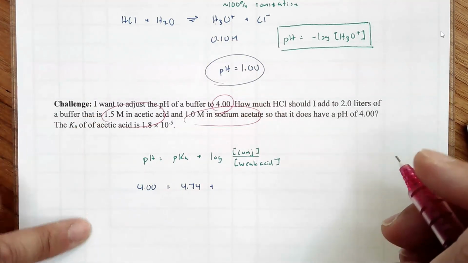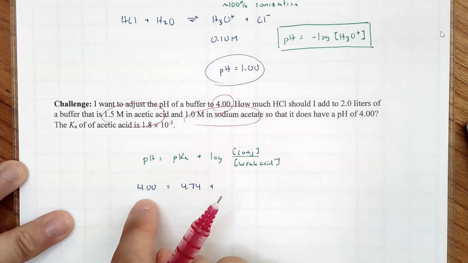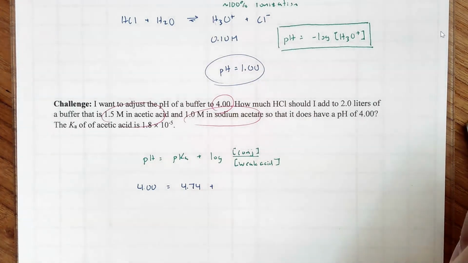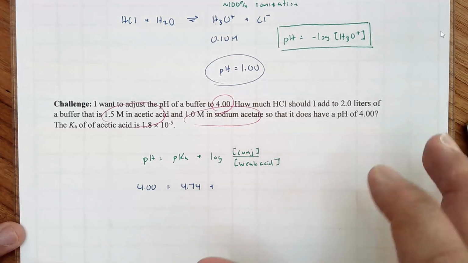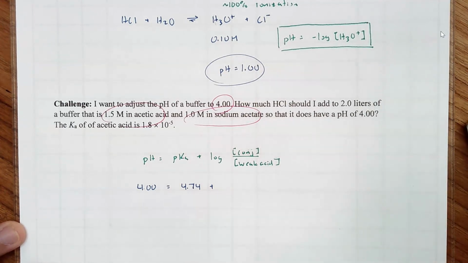We are literally trying to figure out the ratio that will get me a pH of 4. Yeah, I'm not 100% sure how to do this without putting something on scratch paper. But I want you to go ahead and try it. Let's see how far you can get.